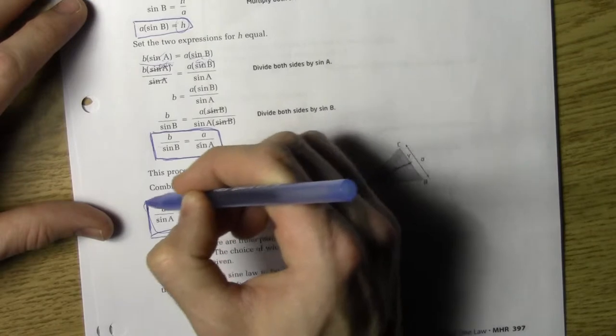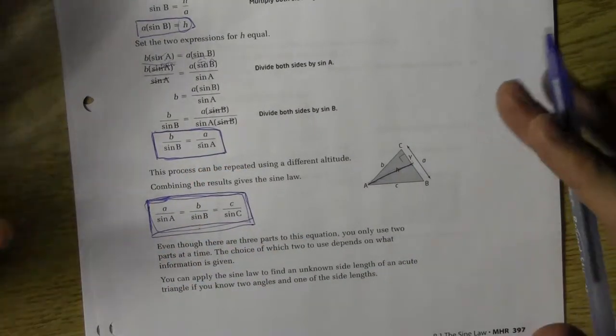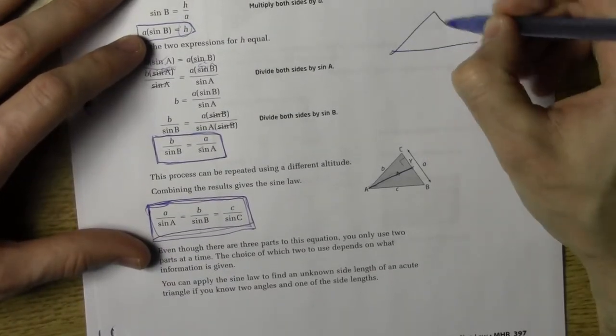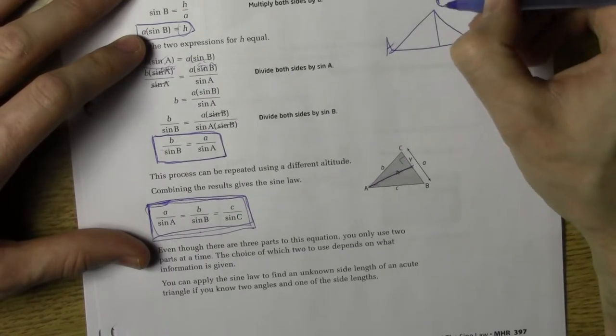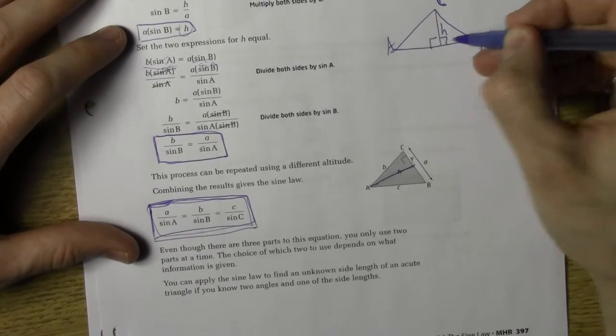If I put on your test, prove the sine law, show me proof for the sine law. Really, the only thing that you have to memorize, I would hope, is a triangle ABC and draw in the height. Then just find your sine values of either angle.